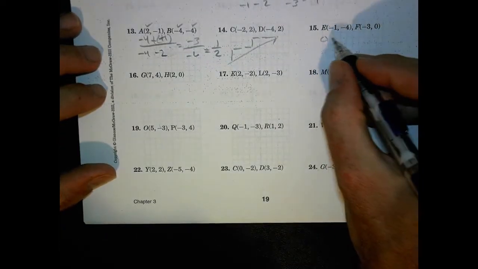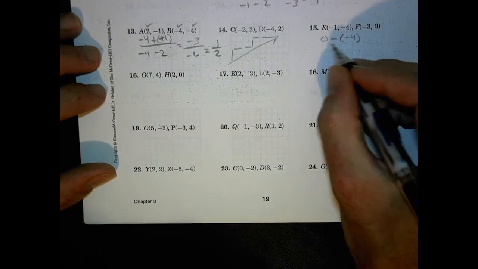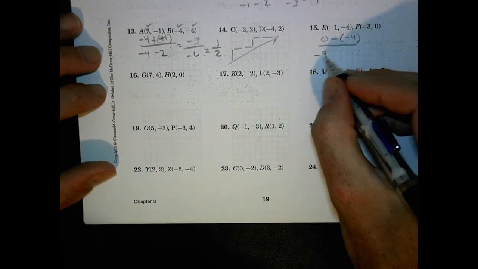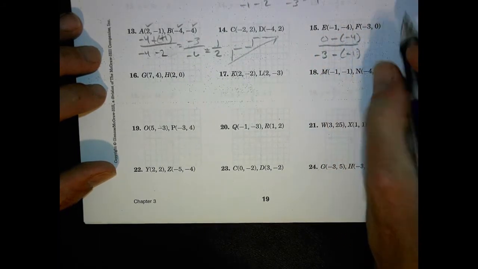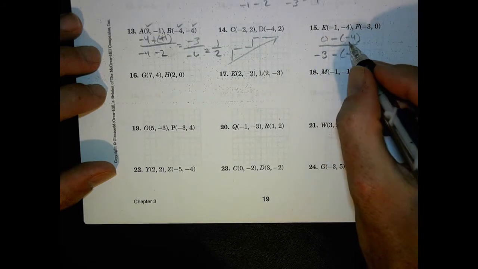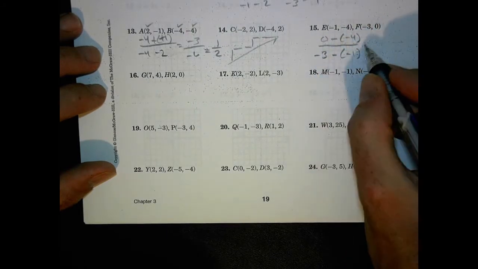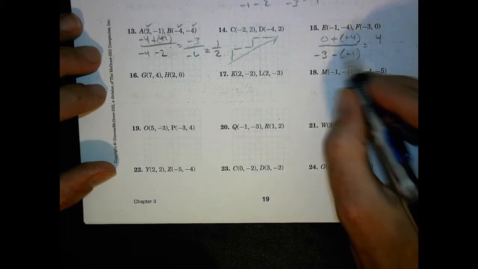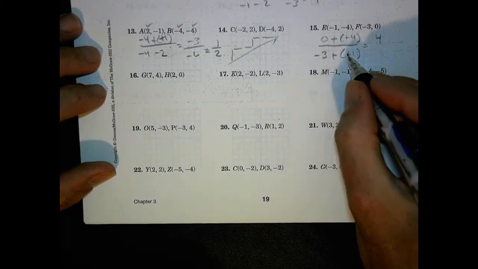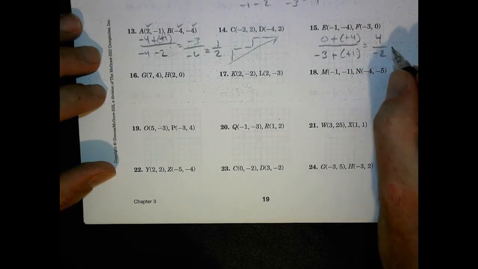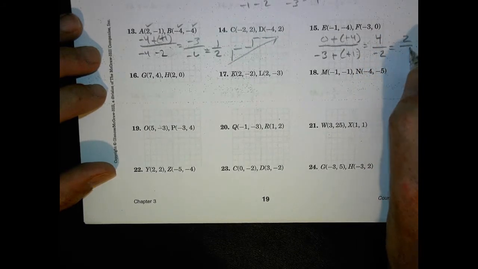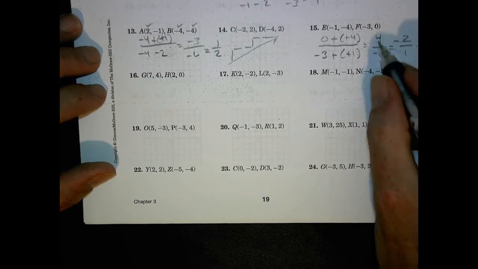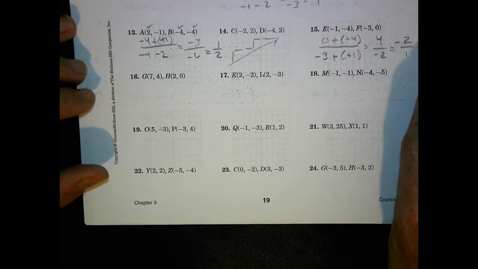15. 0 minus negative 4 over negative 3 minus negative 1. So there's my y2 minus y1 over x2 minus x1. So it becomes add the opposite. So we have 4. Add the opposite. Negative 3 plus 1 is a negative 2. So we have 4 over negative 2, keeping a negative because positive over negative is negative, so negative 2 over 1.